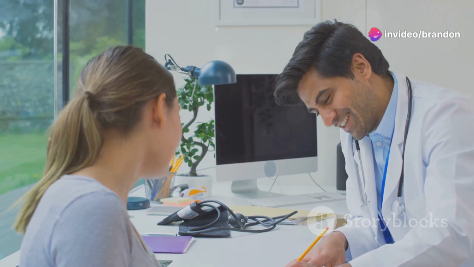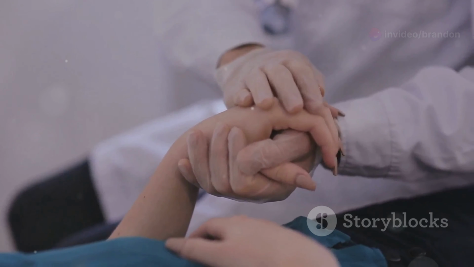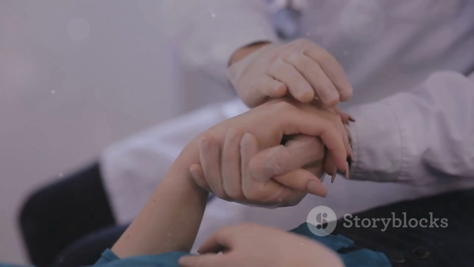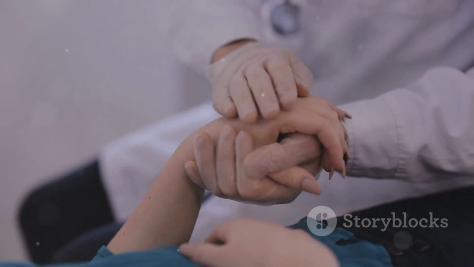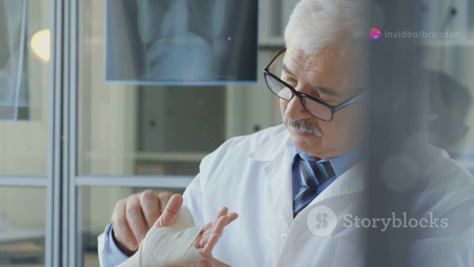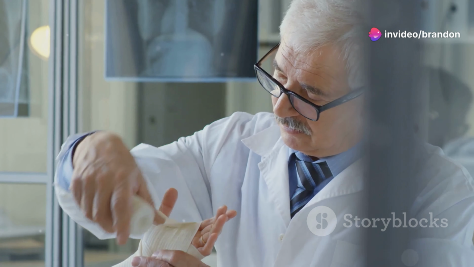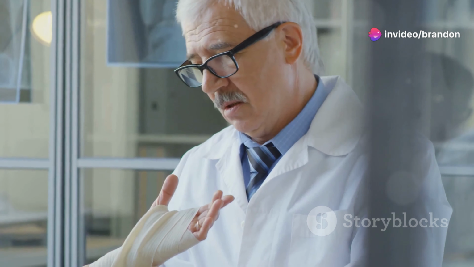Section 6. When to see a doctor. Diagnosing carpal tunnel syndrome. If you experience persistent numbness, tingling, or pain in your hand and fingers, it's essential to consult a doctor. These symptoms could indicate carpal tunnel syndrome, and early diagnosis is crucial for effective treatment.